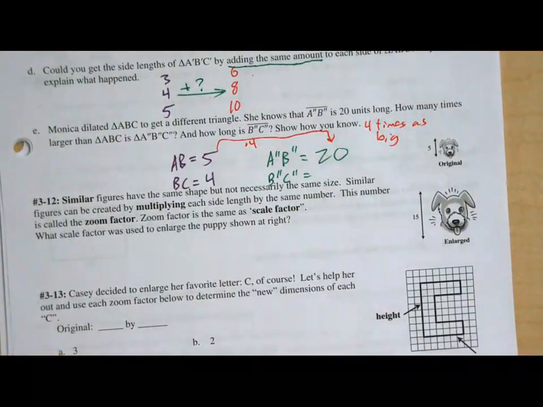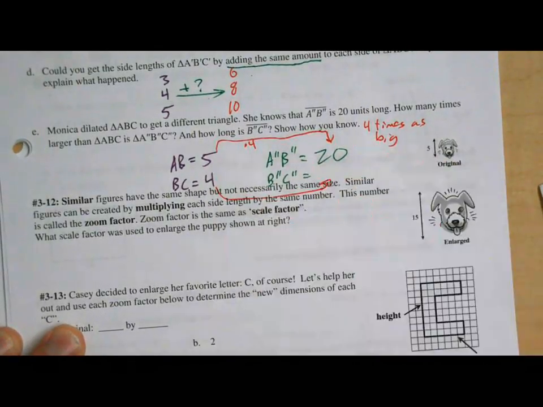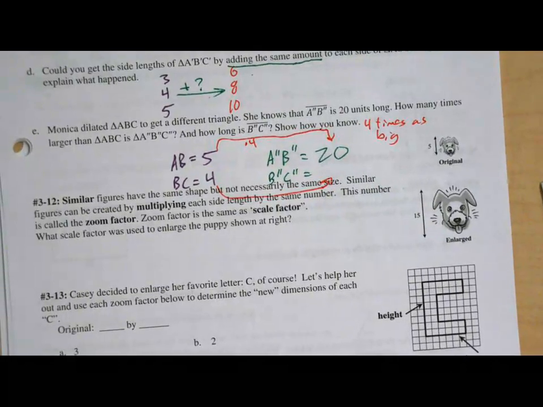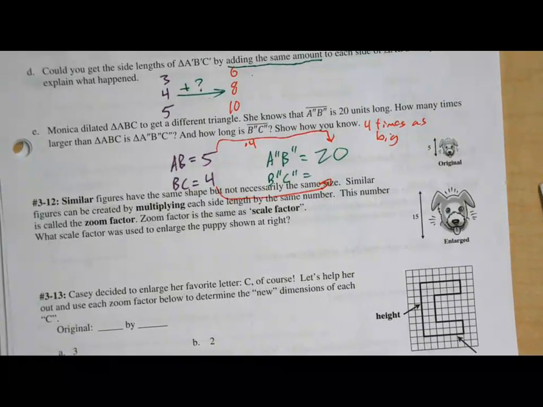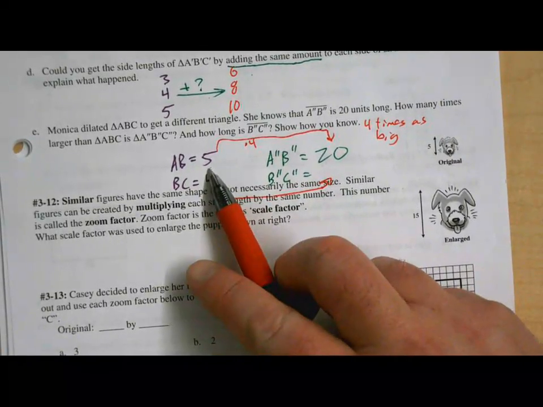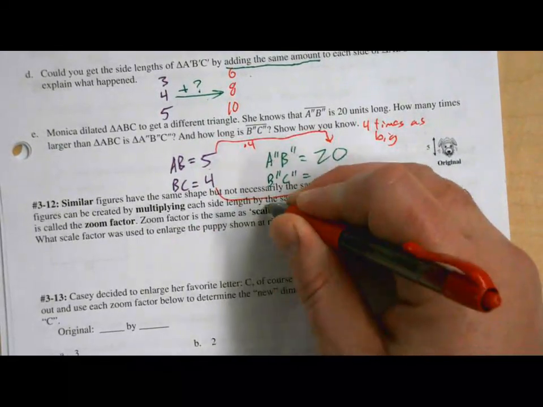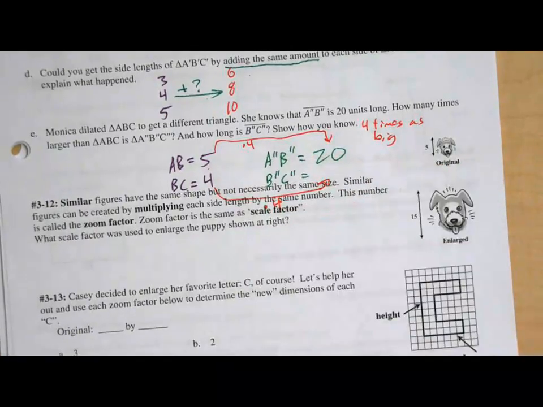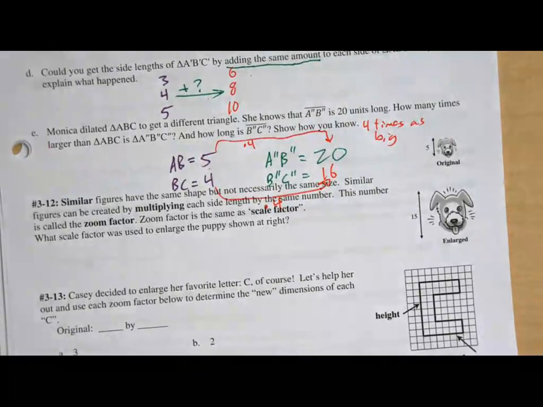So what are we going to do to that 4 to come up with our new? Not square it. I'm going to multiply it by the scale factor, which is 4. Now, squaring it would have worked for that, but squaring wouldn't have worked for this one, would it? Okay. So it's not adding, it's not squaring, we're multiplying by something. So B double prime, C double prime would be 16.